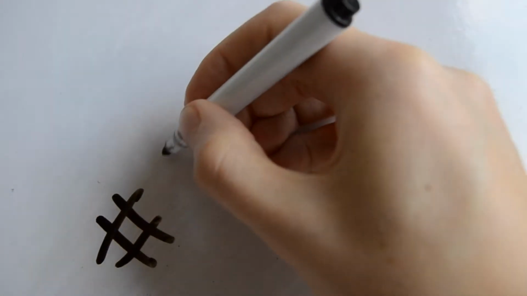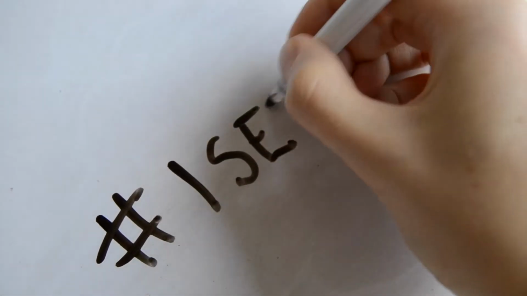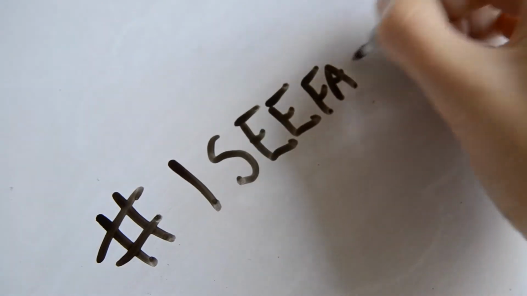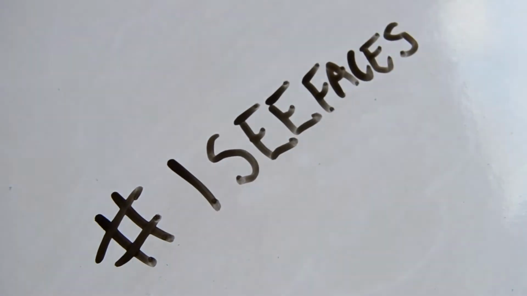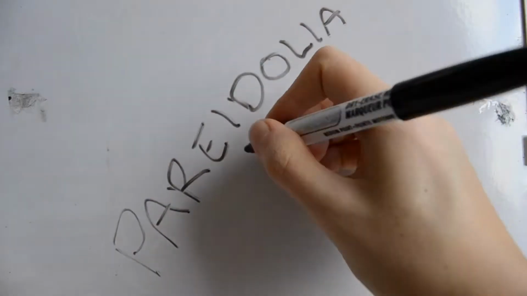And as it turns out, this is so normal that some people sell toast on eBay because it looks like Jesus or other famous people's faces. And there are hashtags like hashtag I see faces, which are tons of pictures of people seeing faces in things that don't actually have faces. And as it turns out, this is actually something called pareidolia, which is the tendency to see faces in things that don't have faces, or more generally, the tendency to see images in random data.